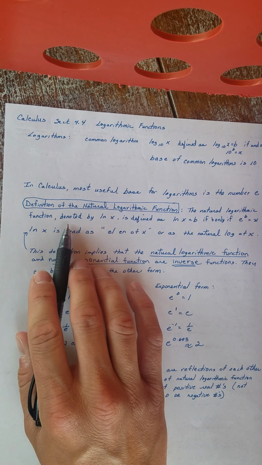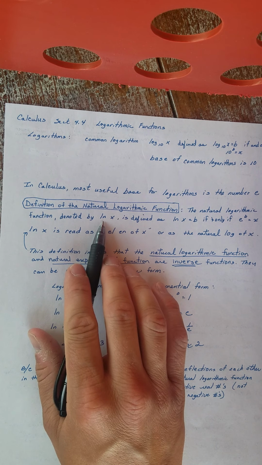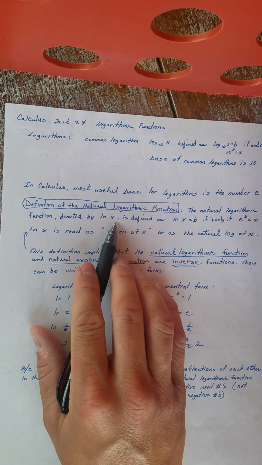So the natural logarithmic function, denoted as ln x, or ln of x, or natural log of x, is defined as: ln x equals b if and only if e to the b equals x. So again, even though we don't see it, there's an e right here. e raised to the b power is x. So it's just like any other logarithm. The base of the logarithm is the base of the exponent, and the answer of the logarithm is the exponent of the actual power function. So ln of x can be read as ln of x, or natural log of x. It makes more sense, obviously, to read it as natural log of x.